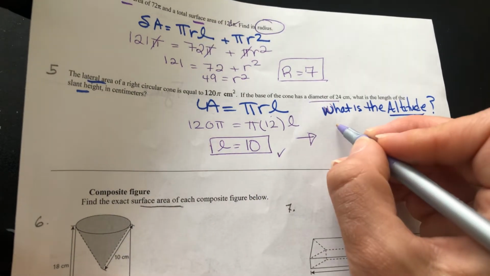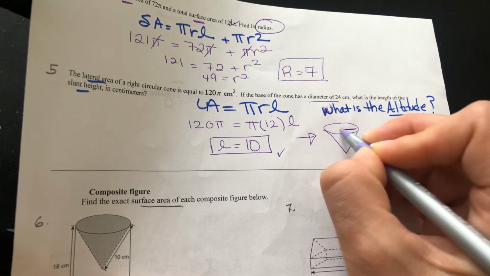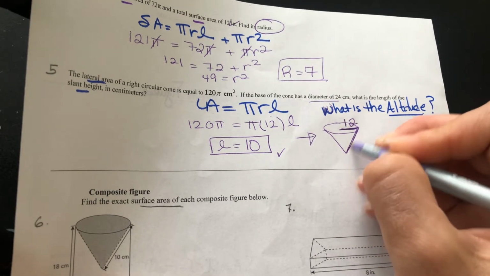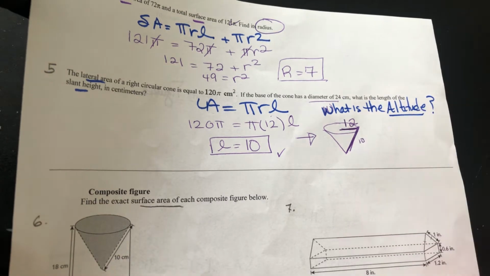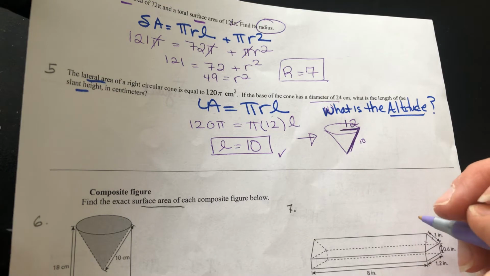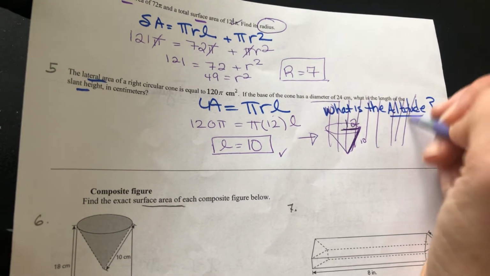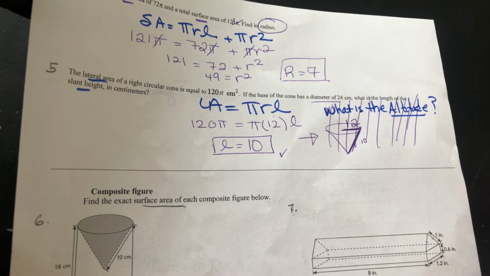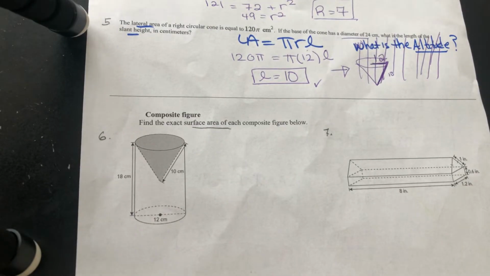Now, once I have this, if you think about this logically, and if I drew the picture, you know your radius is 12. You know your slant height is 10, which means something's not right with this problem, because I know that can't be larger. Let's pretend that I did not do that one, which is ironic because I did not make this problem up. Moving on. Let's go on to composite figures. At least you have the idea.